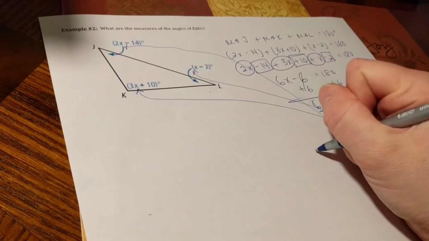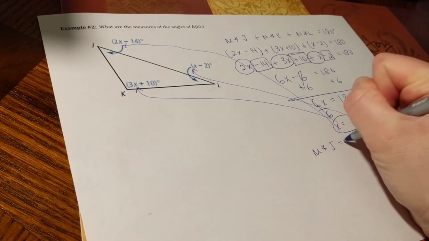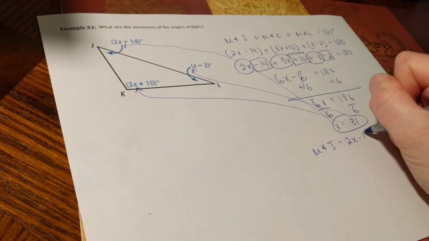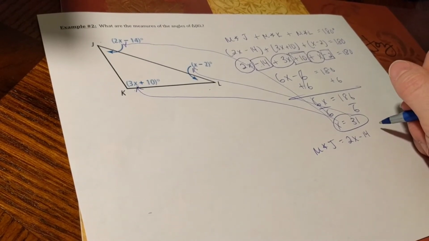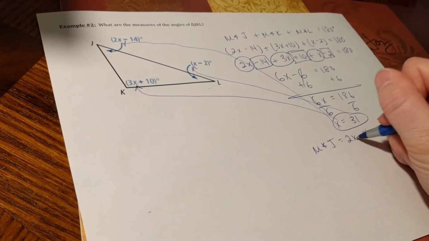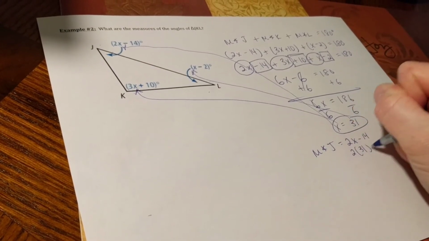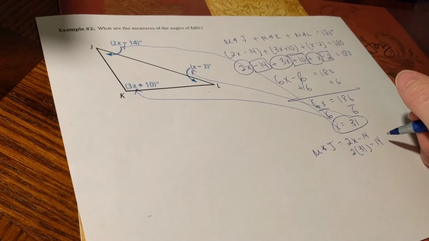So let's start with the measure of angle J. They told us that the measure of angle J is 2x minus 14 degrees, and we figured out that x equals 31. So let's plug that in: 2 times 31 minus 14.